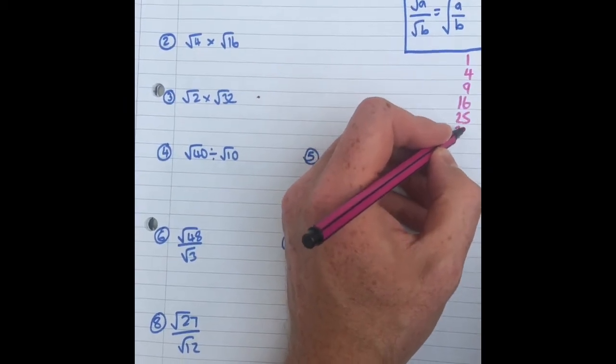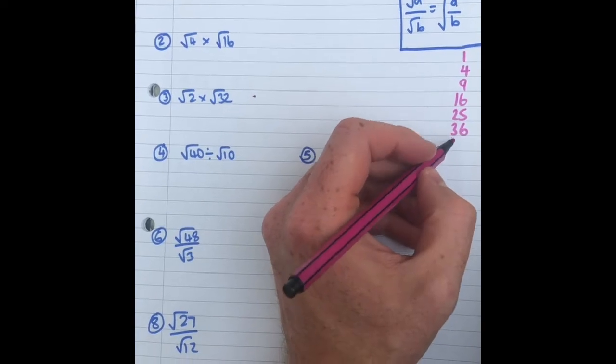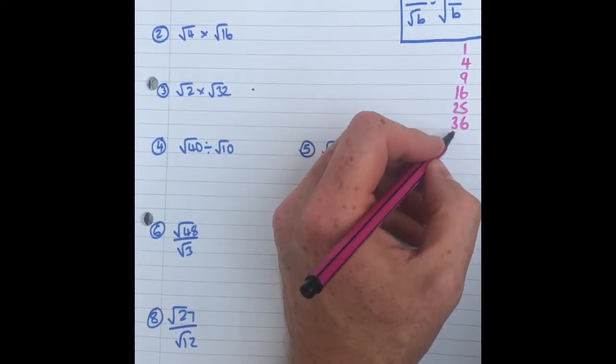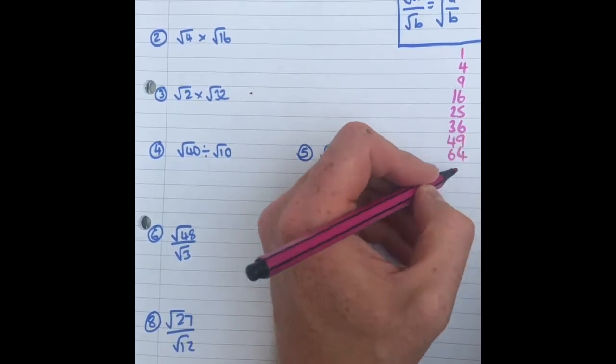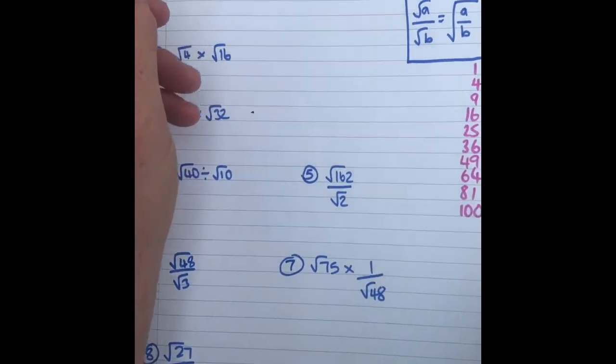So you know that if any of these numbers come up, you square root it, you go back to the number. So for example, root 36 will go back to 6. Once you've done a few, we'll get up to 100, then we'll start the first one.